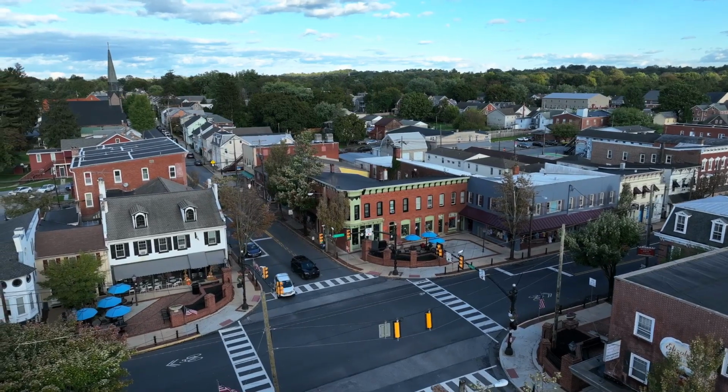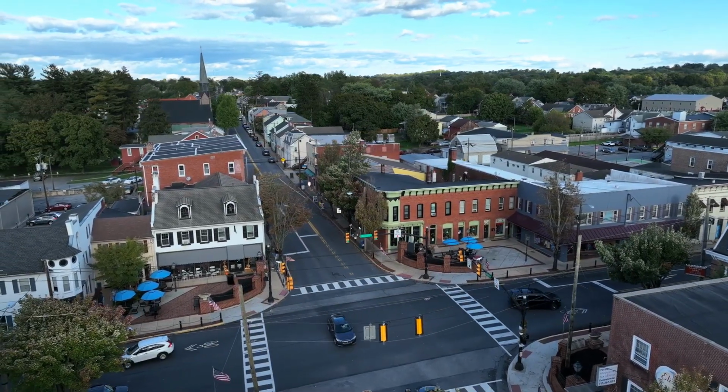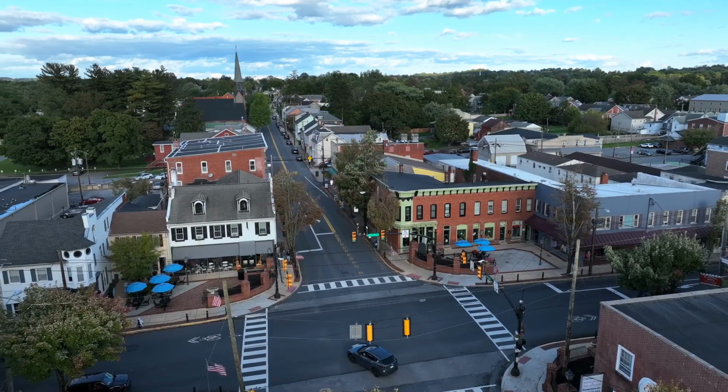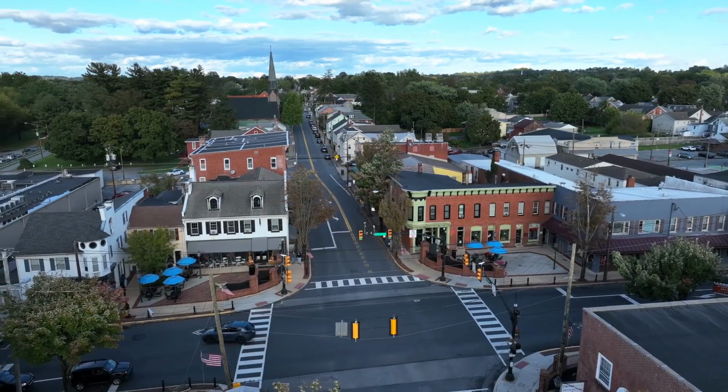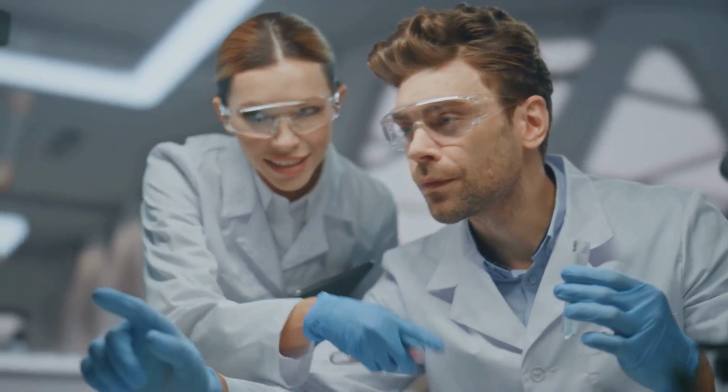They focused their research on a small town in Ohio, meticulously tracking the flow of information and influence among its residents. This town became a microcosm for understanding broader societal trends. What they found surprised them.